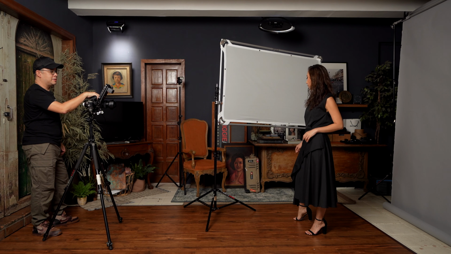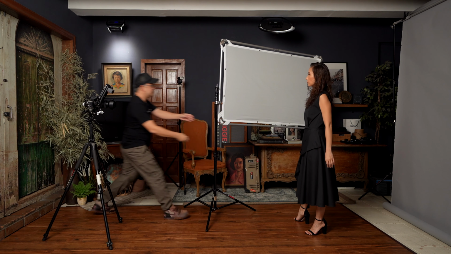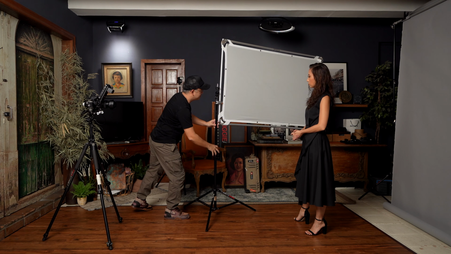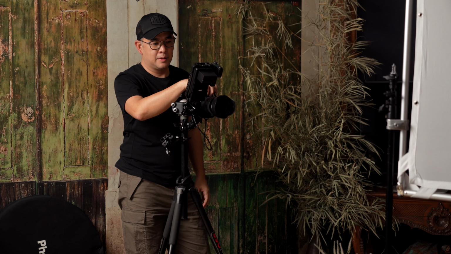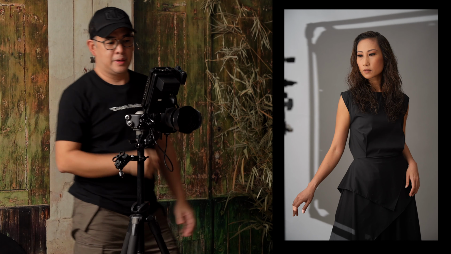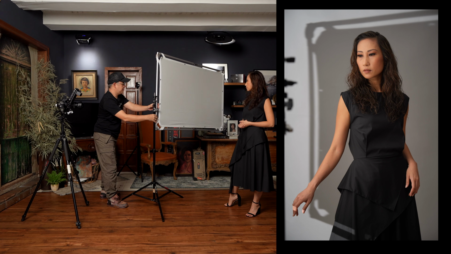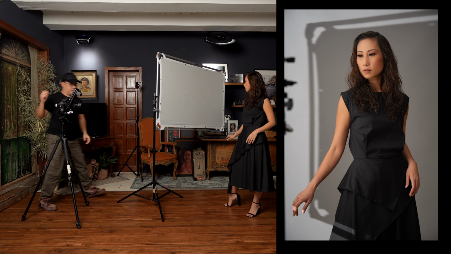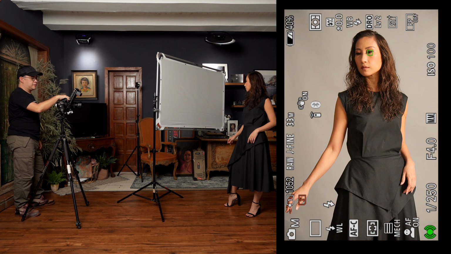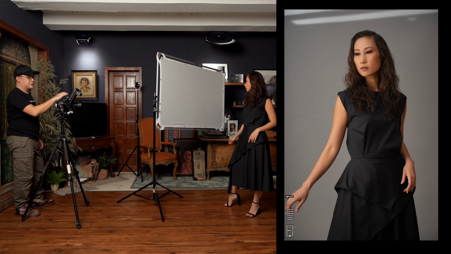Oh, beautiful. And I could even bring this down. Get more pattern in. Oh, that's really nice. Keep that. I'll move the light this way. There. That's me playing around with the scrim and the patterns.